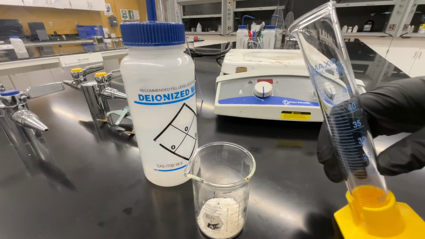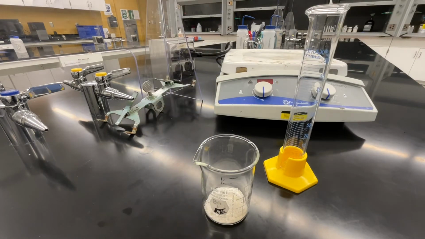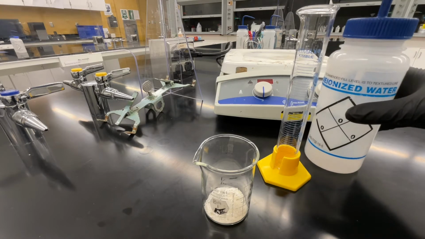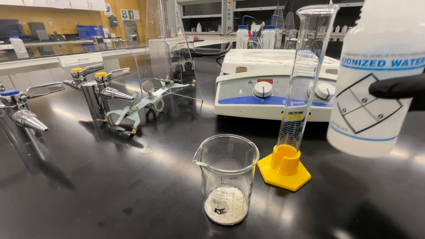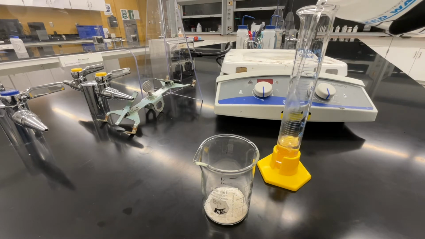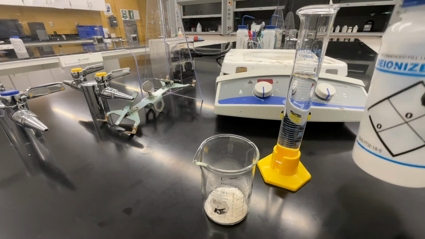Back at your lab bench, obtain a 50 milliliter graduated cylinder and a bottle of deionized water. Measure out 50 milliliters of deionized water. You can remove the lid of the DI water bottle to pour more quickly, but once you get close to the volume that you want, reattach the lid and add the final few milliliters using the spout so that you can get a precise volume.